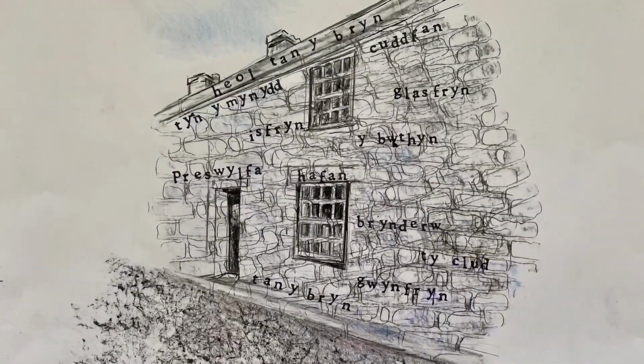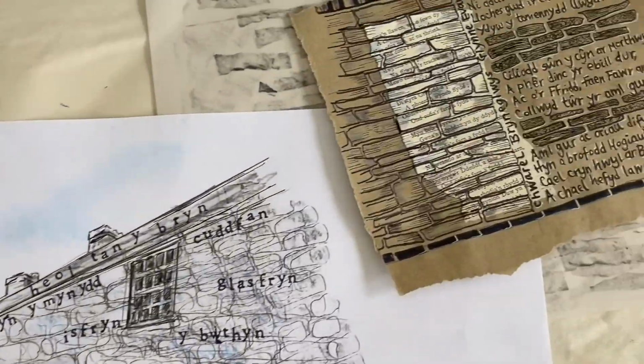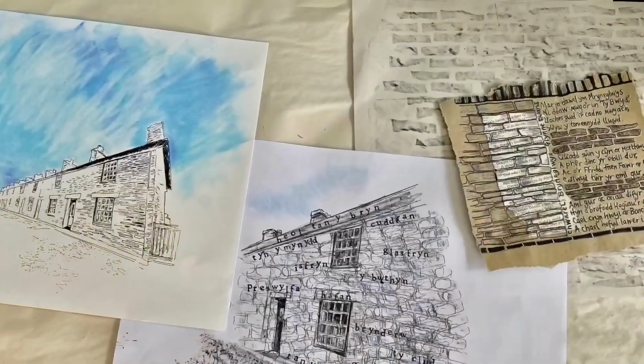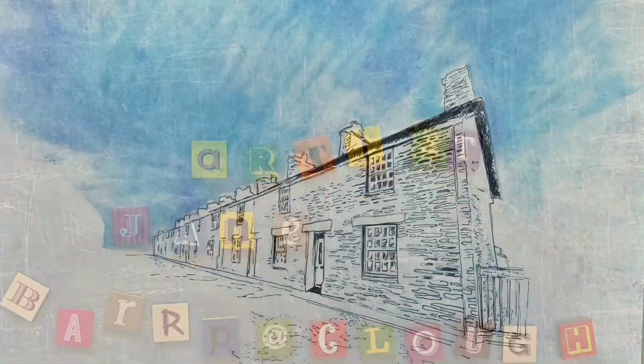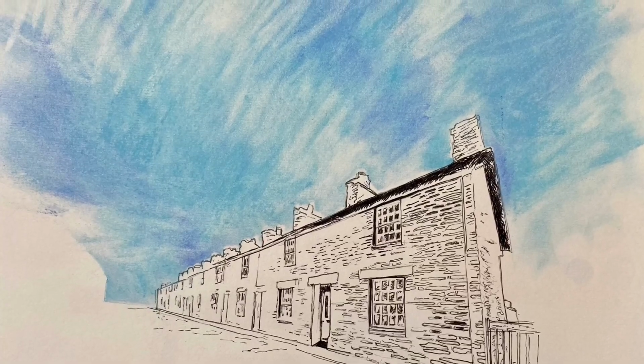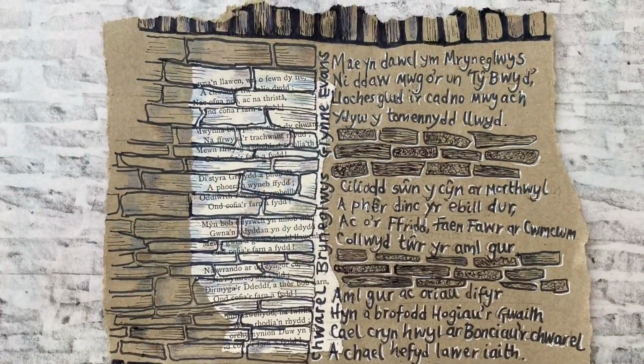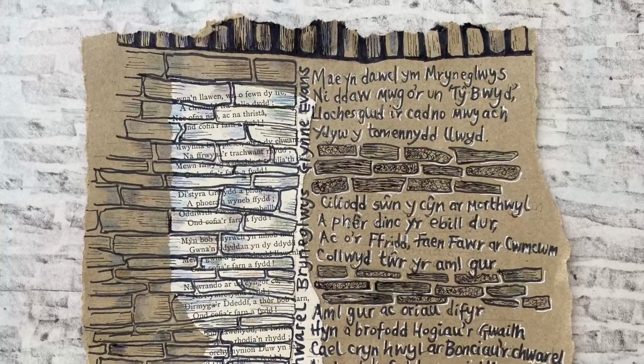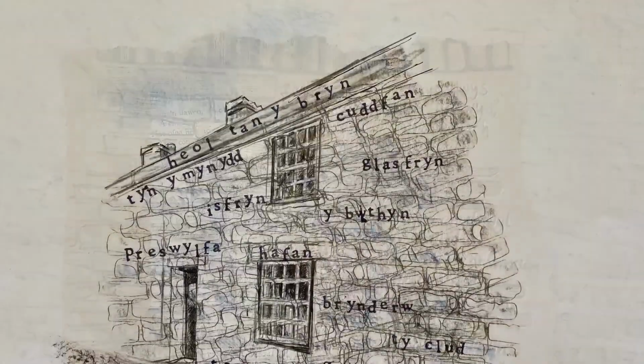A dyma'r darnau i gyd wedi creu i ddefnyddio pethau gwahanol o'r ardal. These are the different ideas that I've created for you so that you can see what can be used from your own area, inspired by the slate quarry of Abergynolwyn.